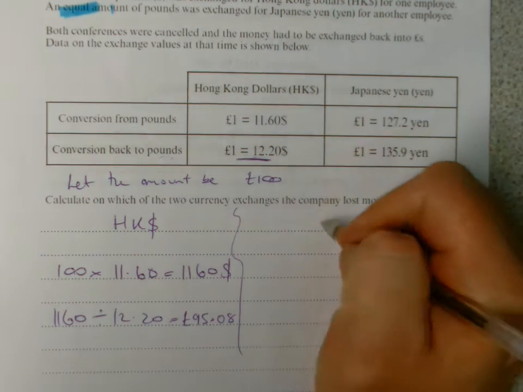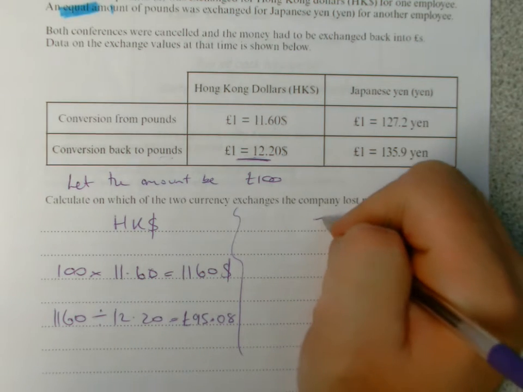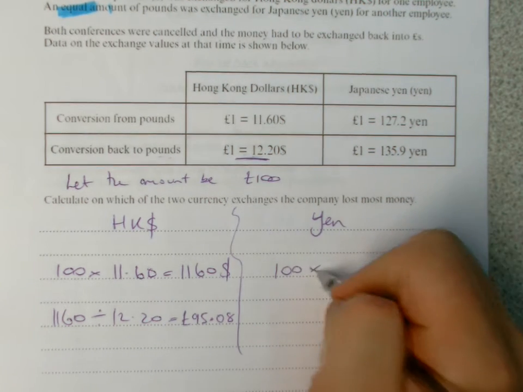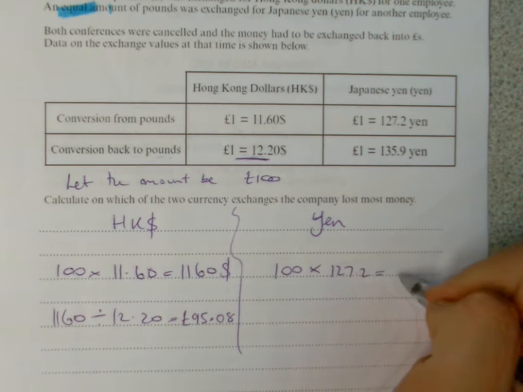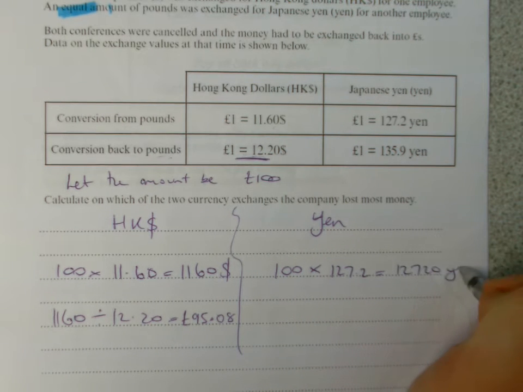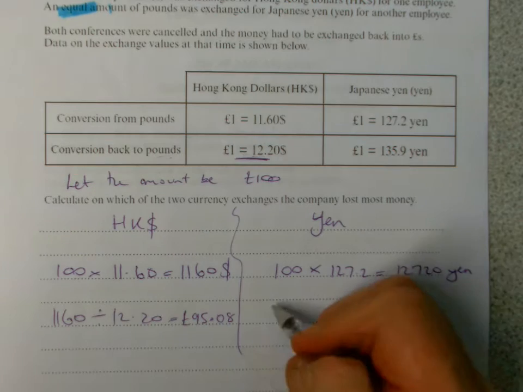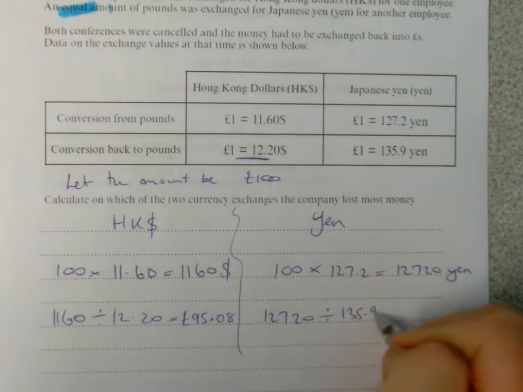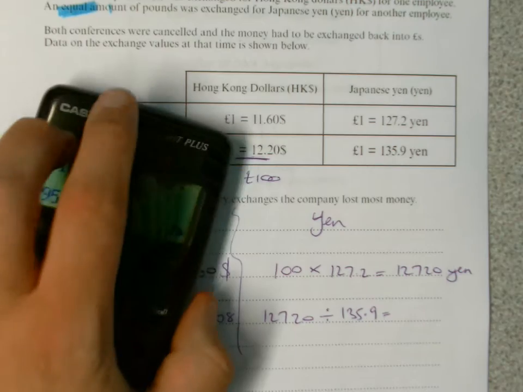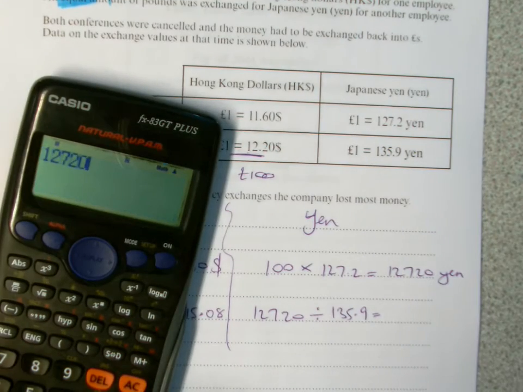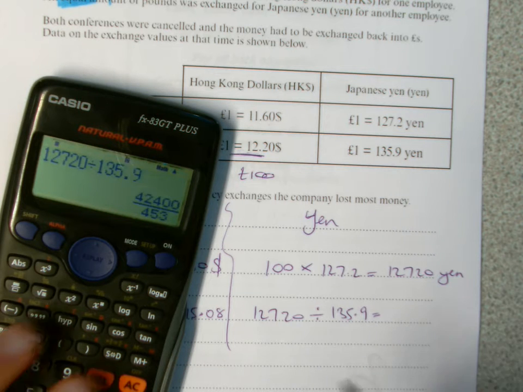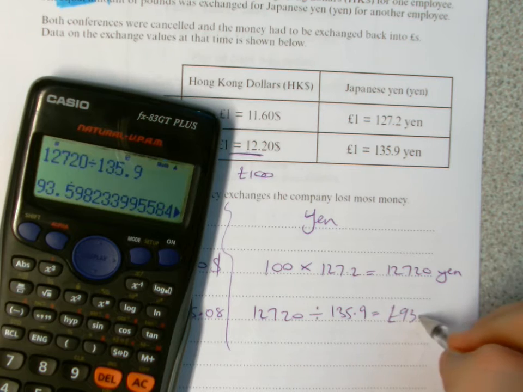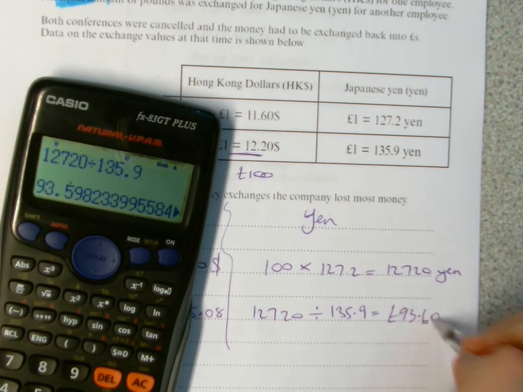Okay, and if we do the same for the Japanese yen, okay, so we just call it yen there, right? Again, £100. Okay, now let's change that. Okay, so you get quite a large amount of yen. Let's then change it back. So you change it back, you divide. So that comes to, again, we got a nasty-ish number, but rounded to 2 decimal places, I think that'll be 92.60, won't it?